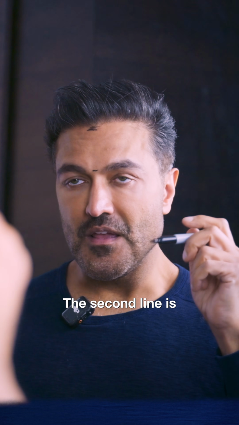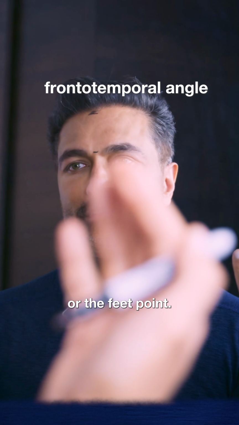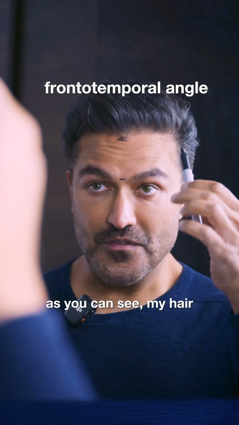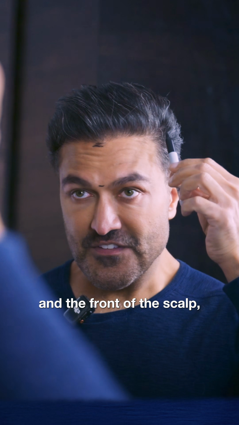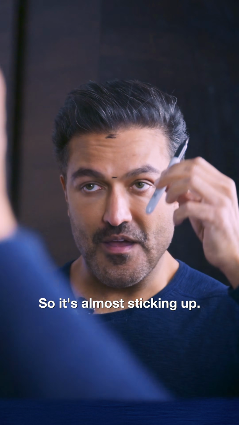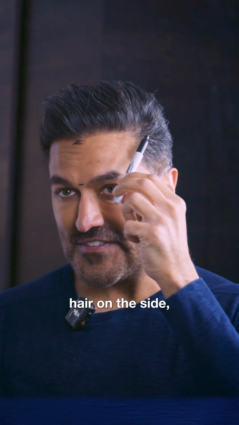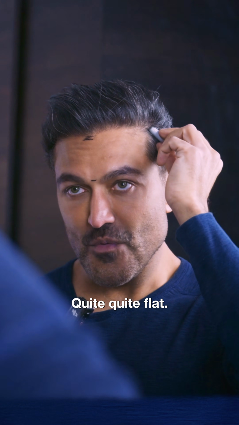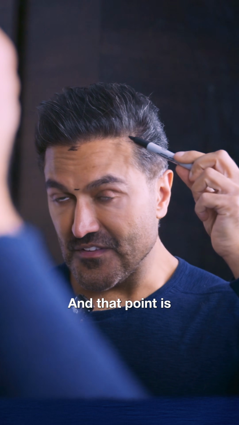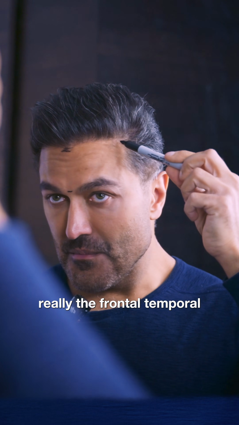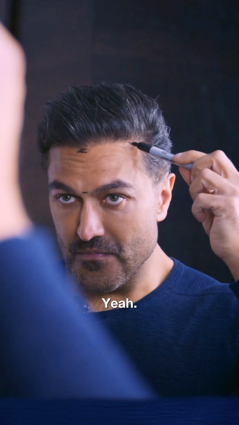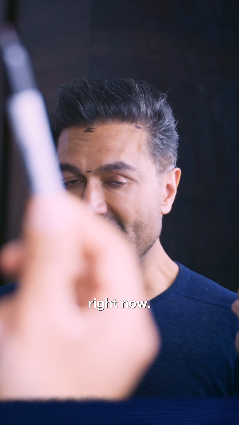The second line is we want to get the frontotemporal angle, or the FT point. And that's a very complex way of basically saying, as you can see, my hair in the front of the scalp, it's coming out at an angle. So it's almost sticking up. And then the hair on the side, as you can see, it changes direction. And this is where it's sitting quite flat. And that point is really the frontotemporal point. And for me, it's about here. There we are. So that's where it is right now.